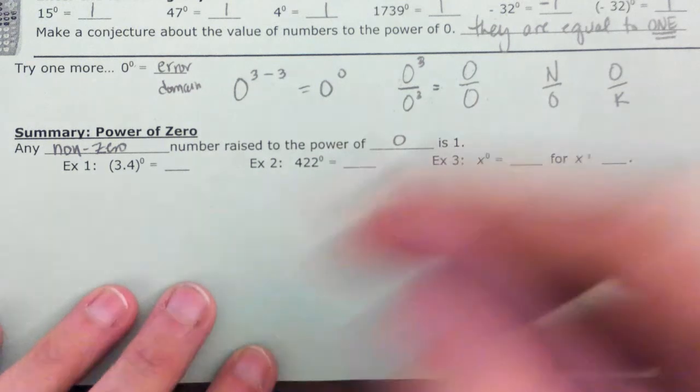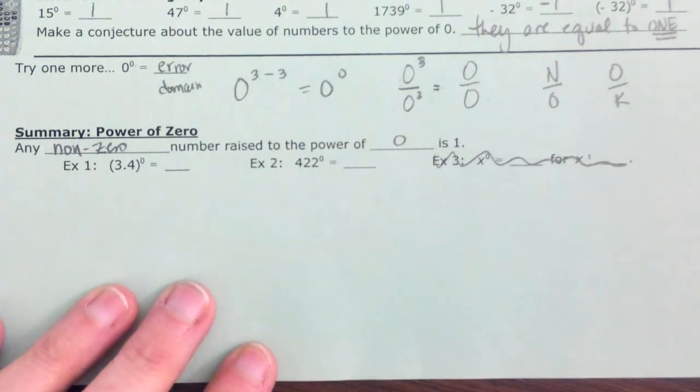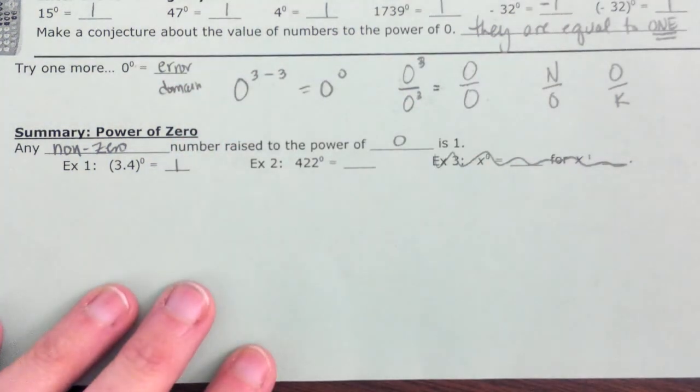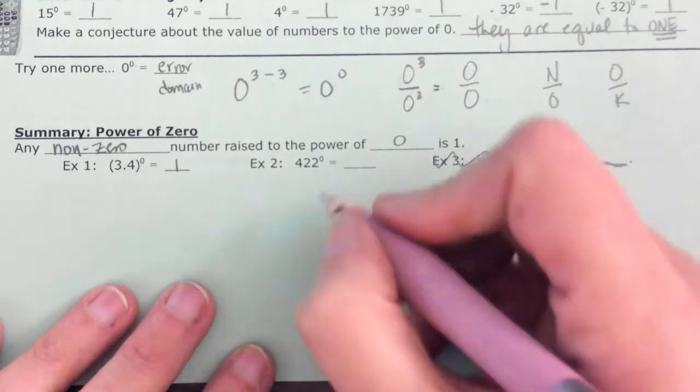I'm not sure what this example 3 is. We're not going to do that. I want you to try example 1. You don't even need a calculator for it. What is 3.4 raised to the 0 power? 1. Try example 2. What is 422 raised to the 0 power? 1.